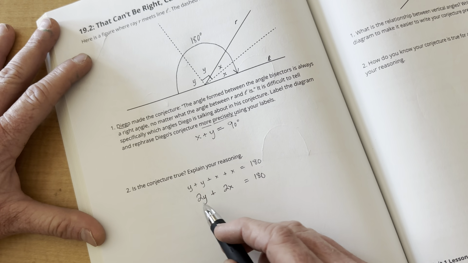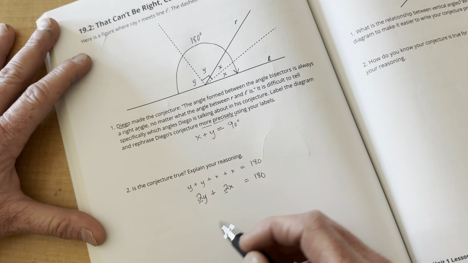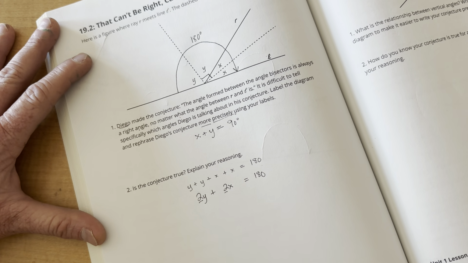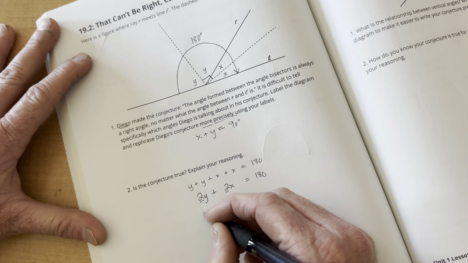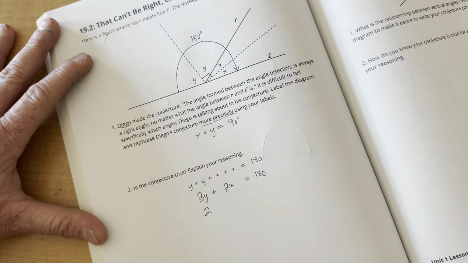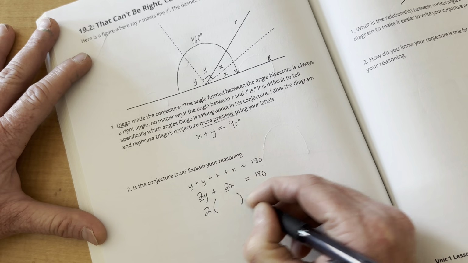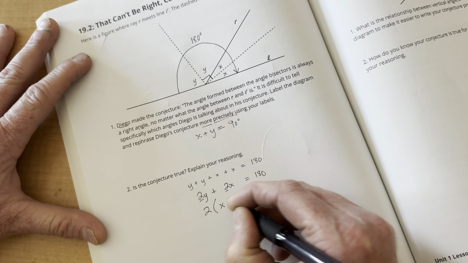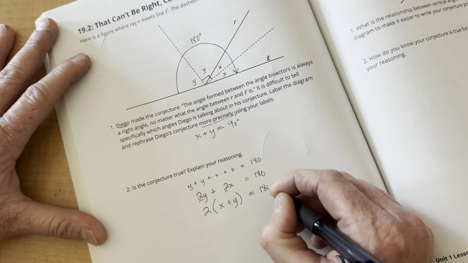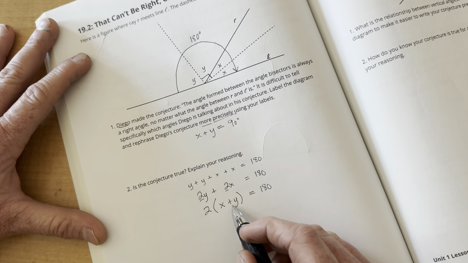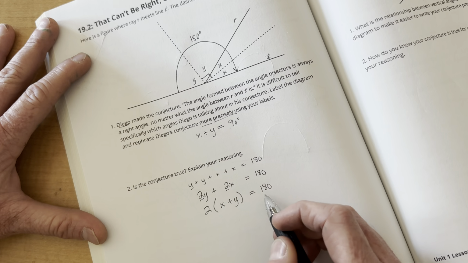Factor out a 2 because it's the same coefficient for both the Y and the X. So you just take out a 2. So 2 times, in parentheses, X plus Y equals 180.